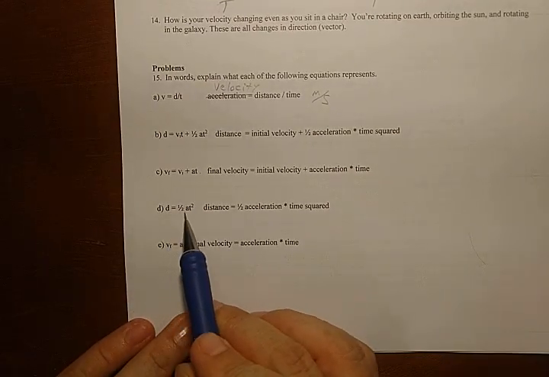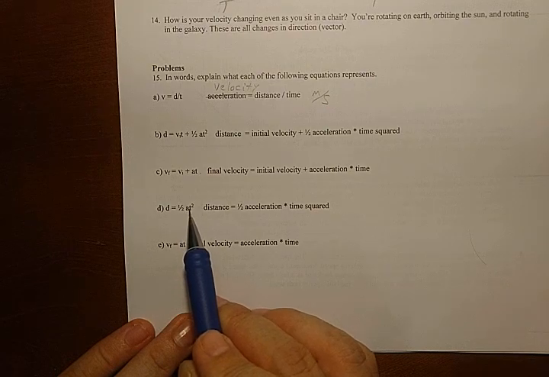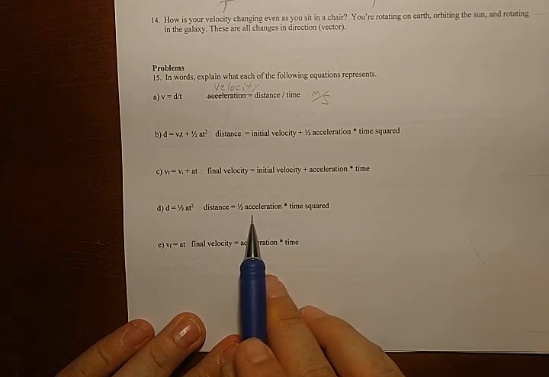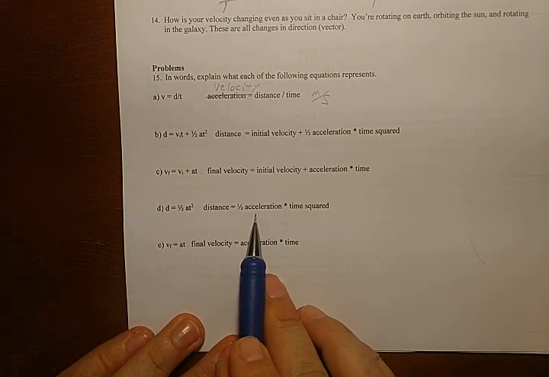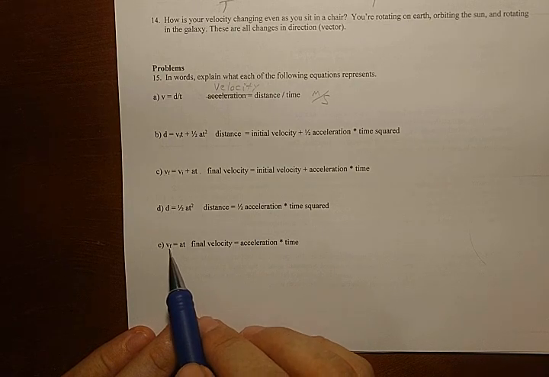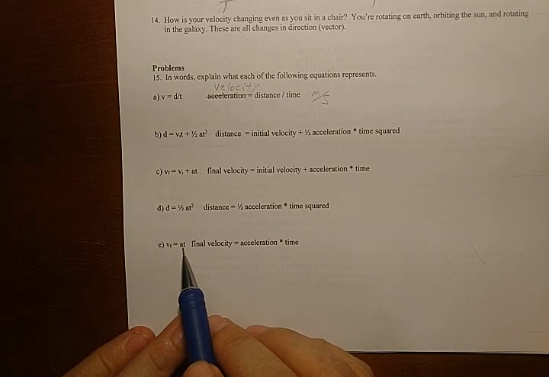The distance that you go is 1/2 of your acceleration times the time squared. You take the value of the time and you square it, and then you multiply times the acceleration. And when it says v, they mean v final. Your velocity is your acceleration times your time.